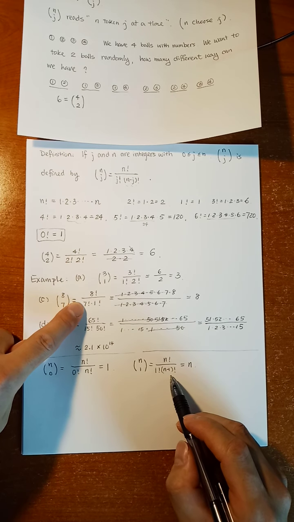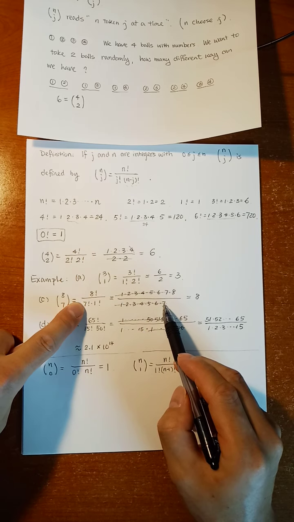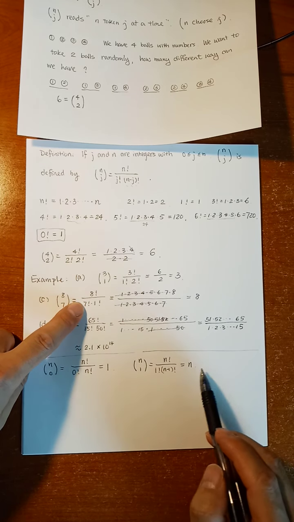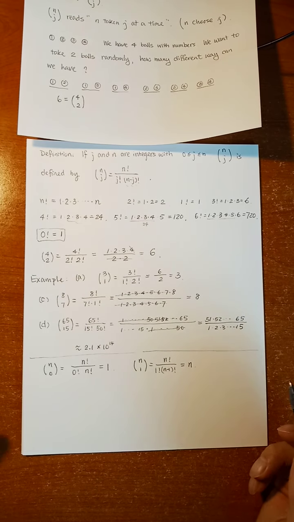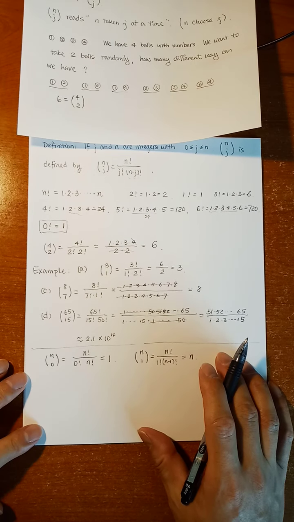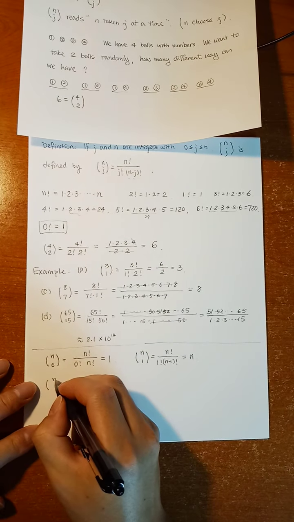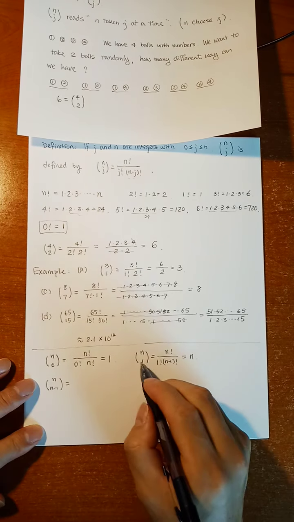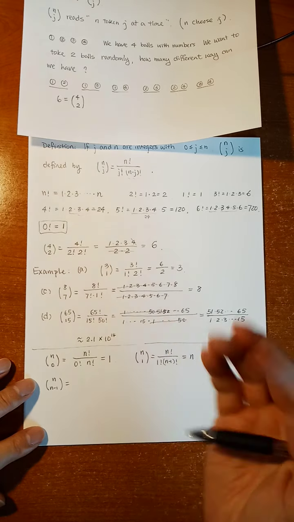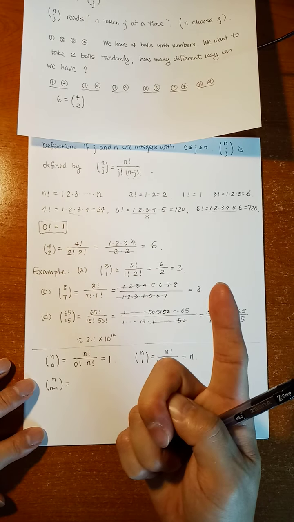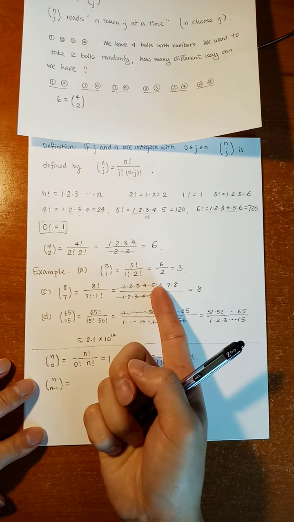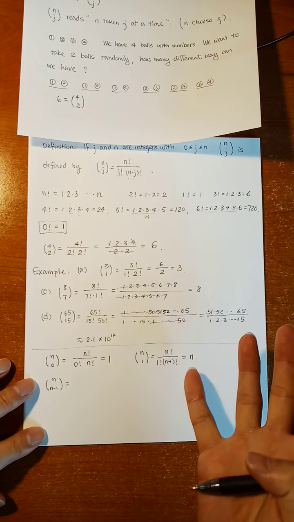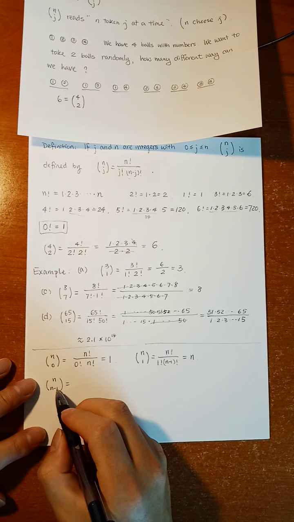Check this example. You will see that from 1 to 7, all the factors are cancelled. From 1 to n minus 1, all the factors are cancelled. There's only n left. So this one is also easy to understand. You have 4 balls. Every time you just choose one. You can choose the first one, the second one, the third one, or the fourth one. Just 4 cases. So n choose 1 is equal to n.